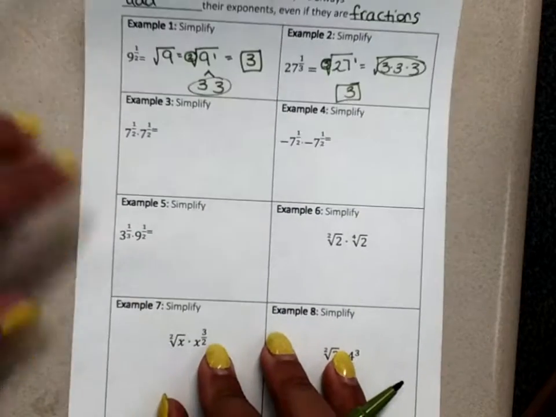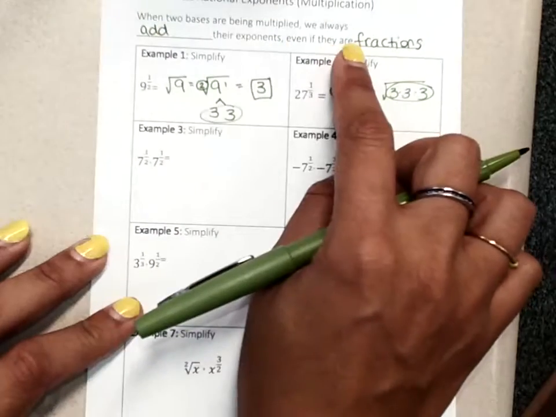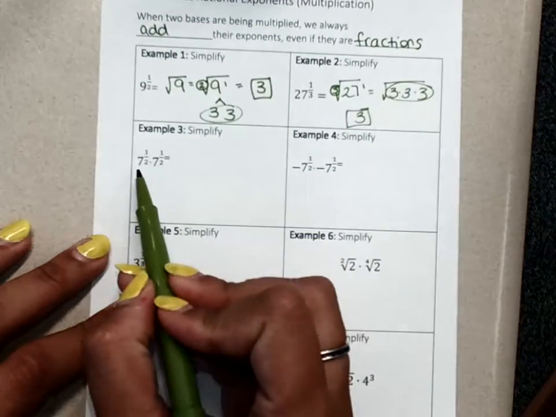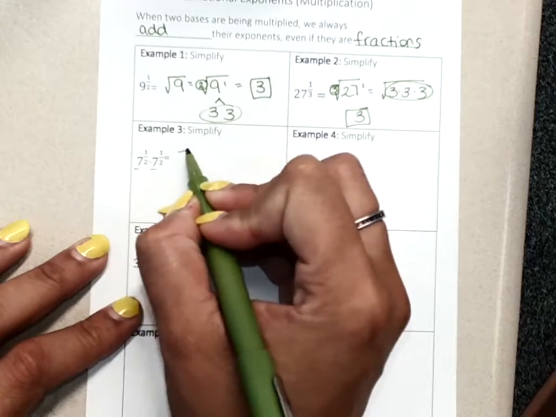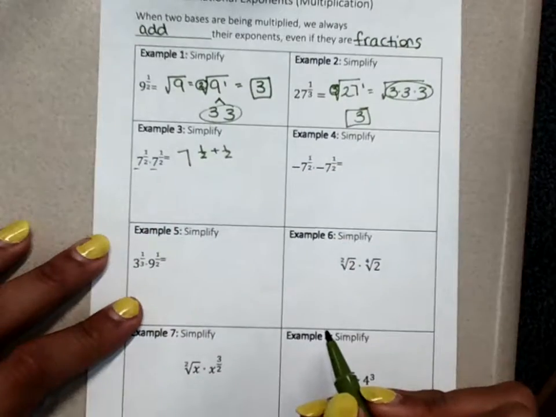For example 3, it's asking us to simplify. Now this goes to our first statement we read, where we add the exponents when the bases are being multiplied. We have the same base of 7, therefore we can add their exponents. So we could simplify this to say 7 to the 1/2 plus 1/2.